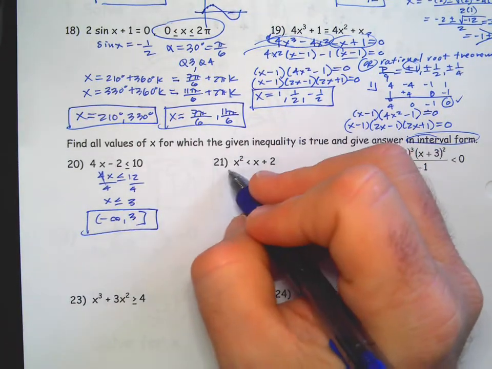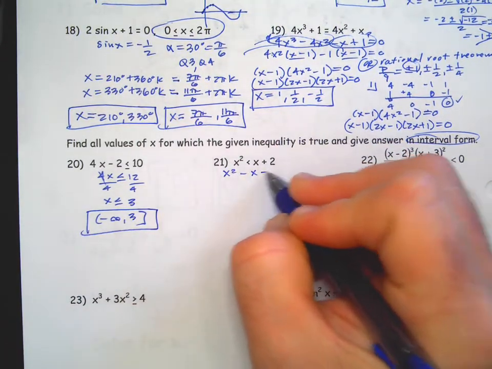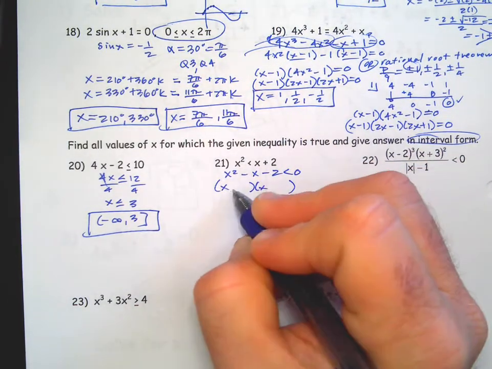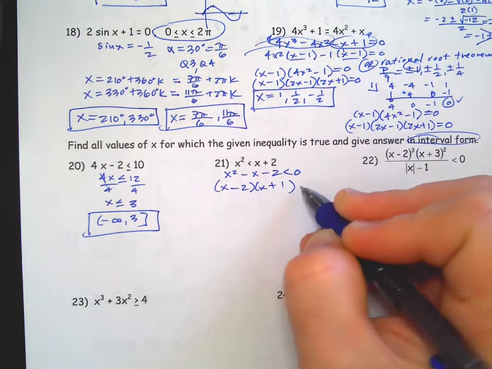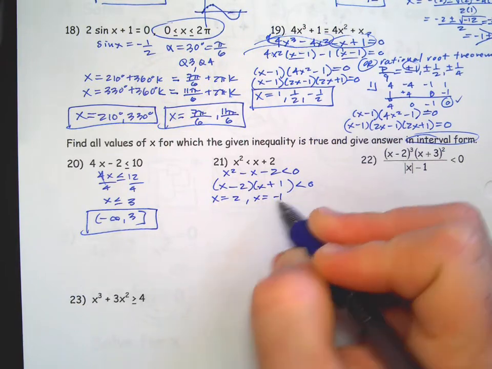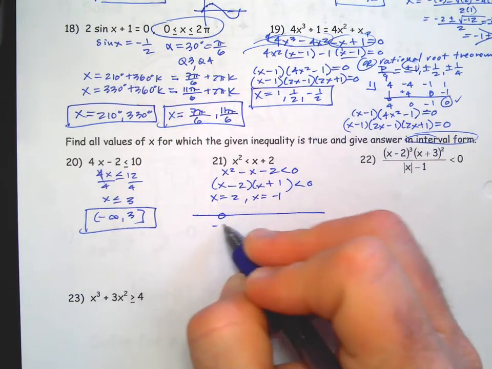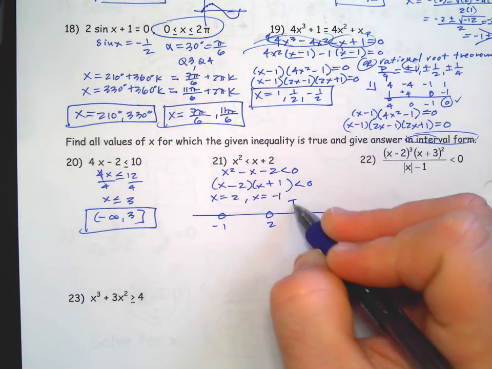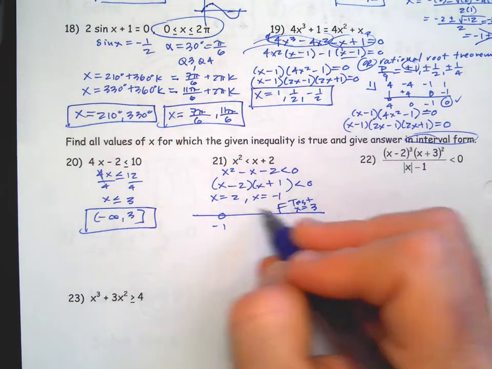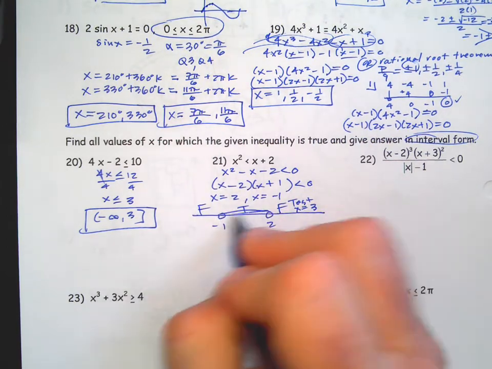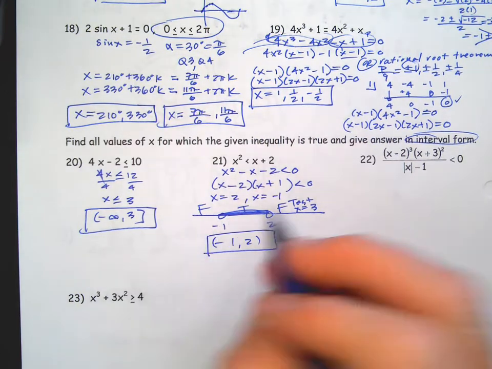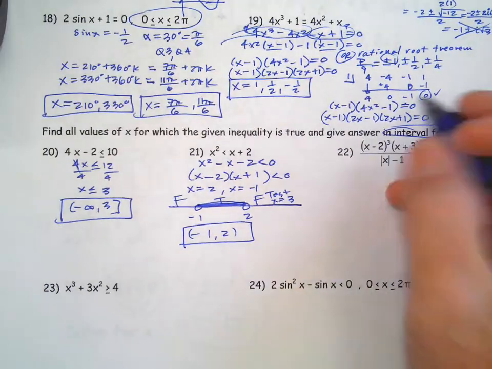Okay, this one, you want to move everything to one side. It's a polynomial. We can try and factor it. Minus 2, plus 1. So get the roots, 2 and negative 1, and we're going to do a line check. These are open dots. Test a value. X equals 3: false, true, false. Negative 1 to 2, parentheses. There you go.